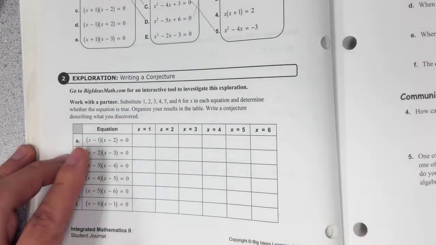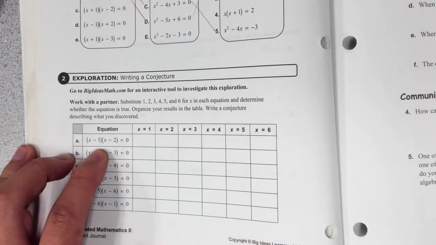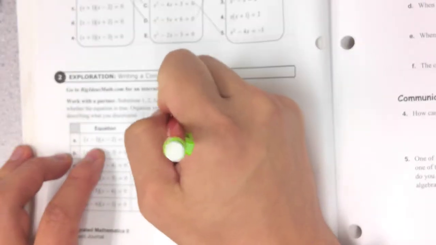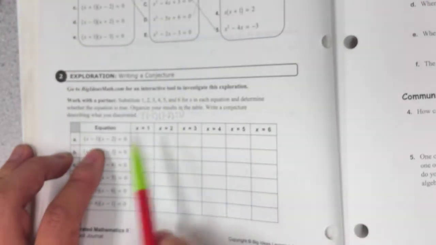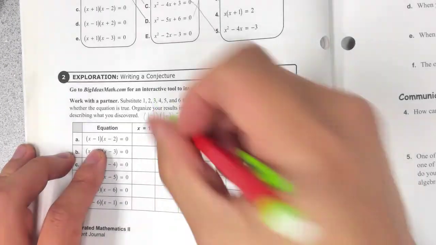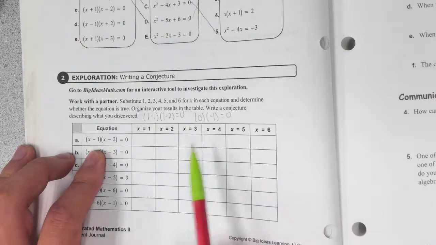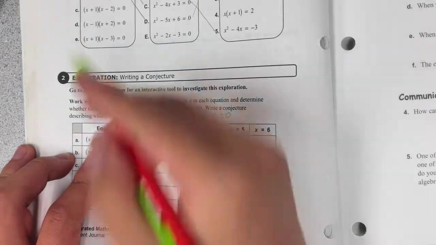The first thing I'm going to do is substitute 1 into this equation right here. 1 minus 1 times 1 minus 2 equals 0. 1 minus 1 is 0. 1 minus 2 is negative 1. And 0 times negative 1 is 0. So that's a yes.